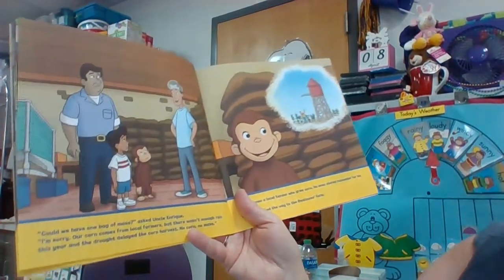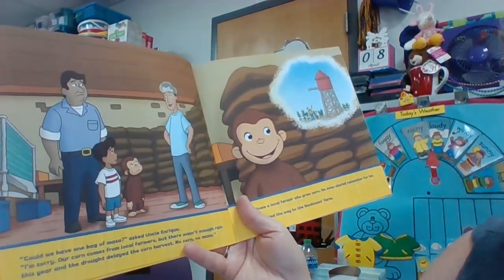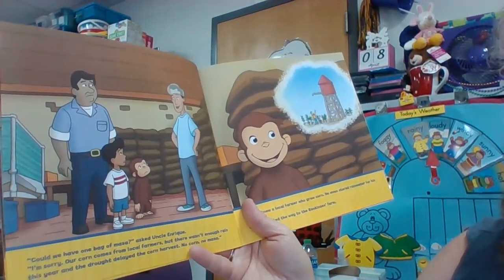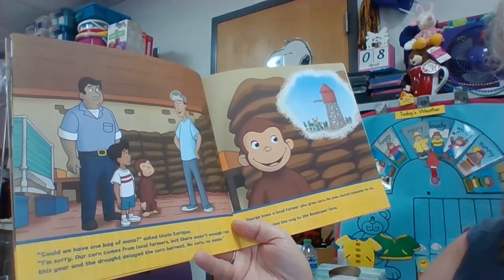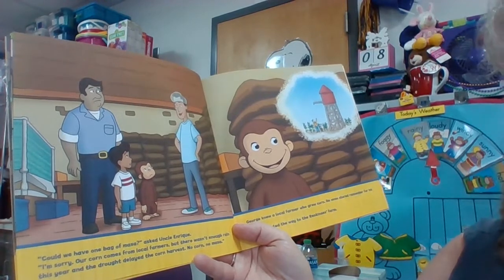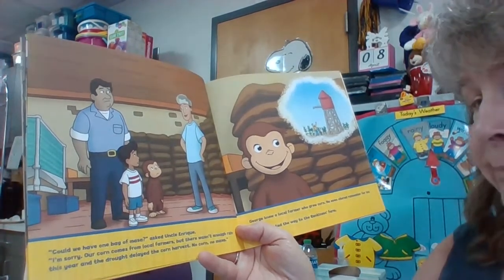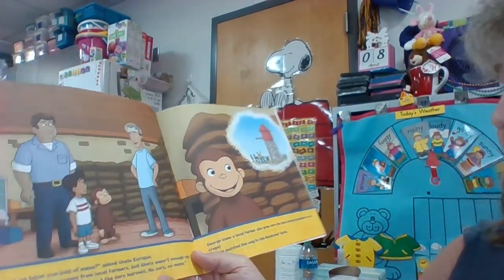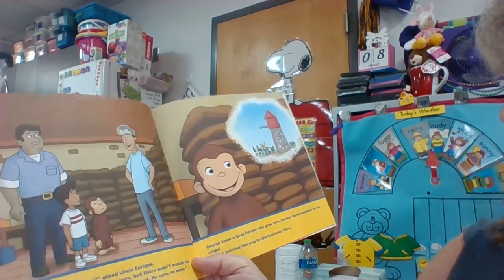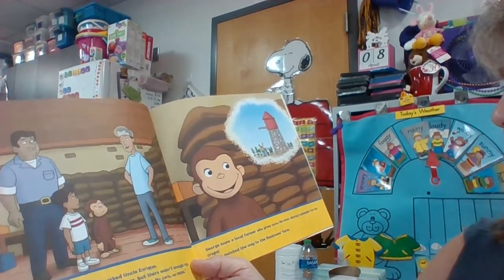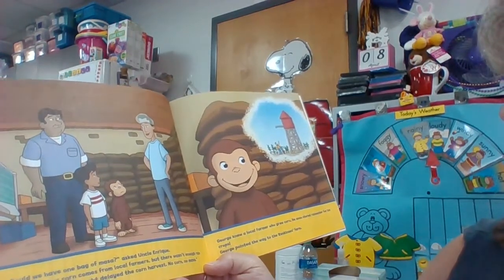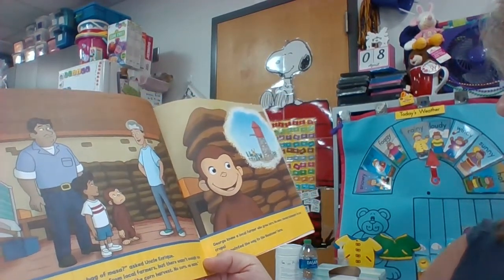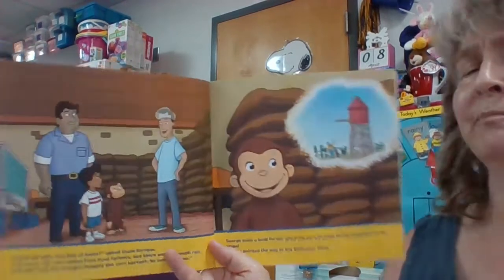"Could we have one bag of masa?" asked Uncle Enrique. "I'm sorry. Our corn comes from local farmers, but there wasn't enough rain this year, and the drought delayed the corn harvest." No corn, no masa. George knew a local farmer who grew corn. He even stored rainwater for his crops. George pointed the way to the Renkins' farm.